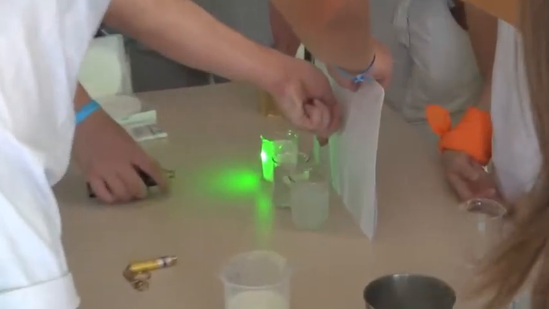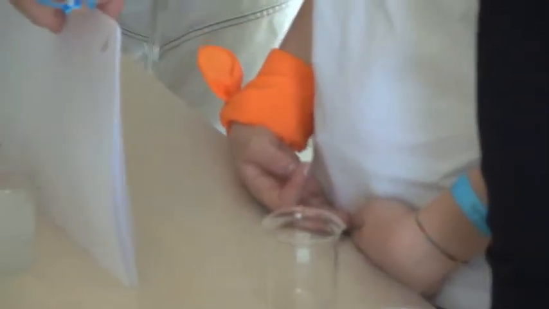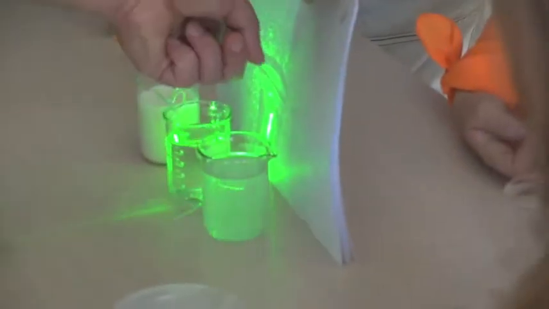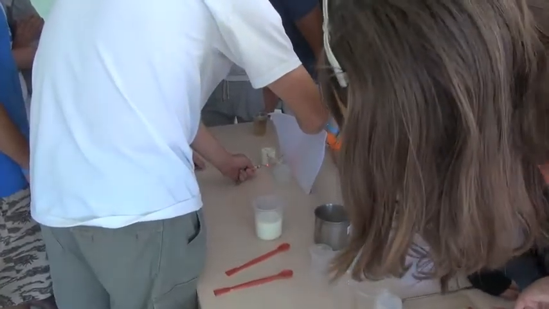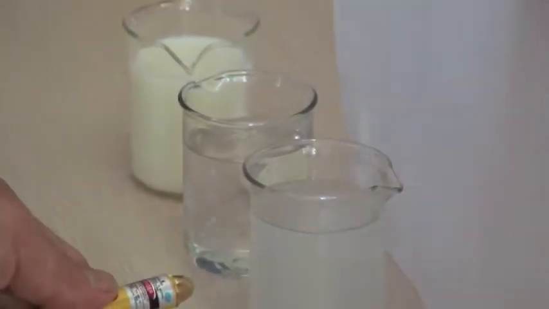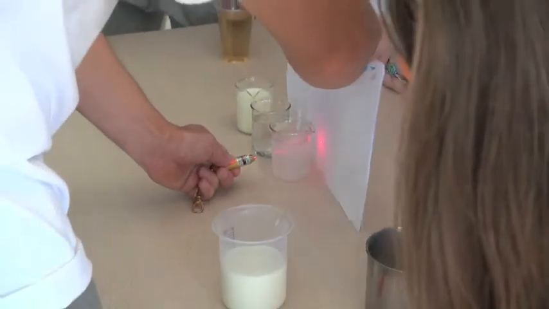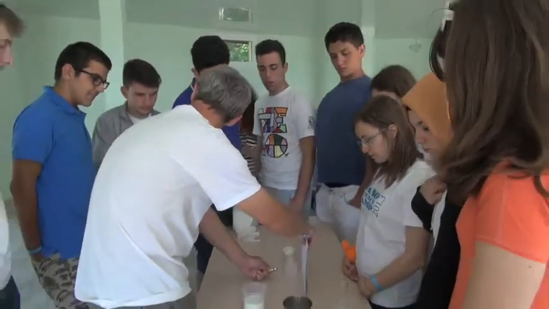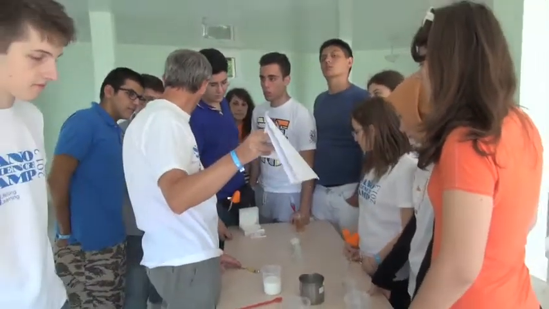So, do you see any spot here? No. Okay, this is milk. This is water. So, you can see. Look, I will project also mine. You can see clearly the spot. Yes? You see no spot here. This is diluted milk. Okay? Look from above. You can see the beam. You pass it through also. And you'll see after the jelly.